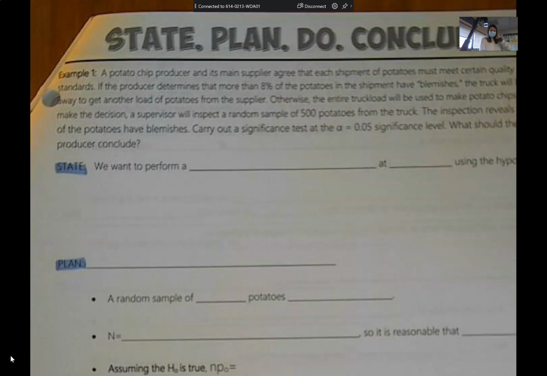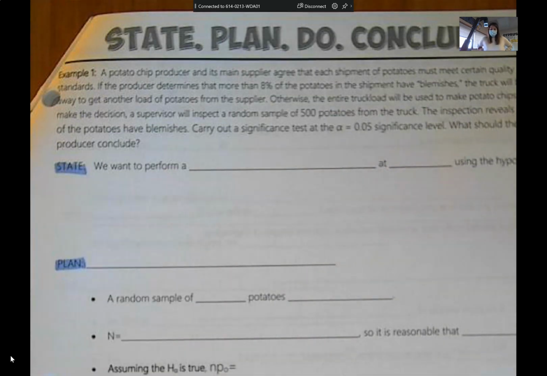So a potato chip producer and its main suppliers agree that each shipment of potatoes must meet certain quality standards. If the producer determines that more than 8% of the potatoes in the shipment have blemishes, the truck will be sent away to get another load.